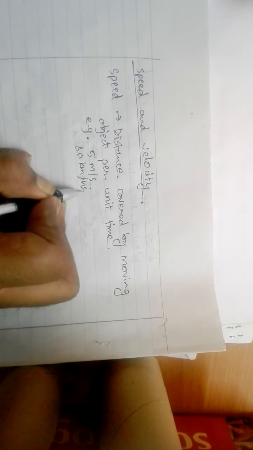what does it mean? It means that in 1 second time I am covering 5 meter distance. Or if you say a bus is moving at 60 kilometer per hour, what does it mean? The bus is covering 60 kilometer distance in 1 hour.